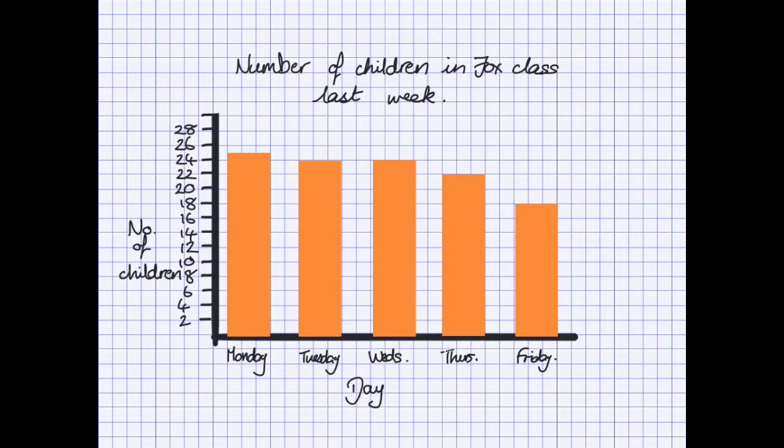So let's just have a quick look to remind ourselves what the features are of a good bar chart. So first of all, at the top here, we have got a title. We have got the number of children in Fox class last week. I have got a label on both my axes. Here I've got day, and here I've got the number of children.